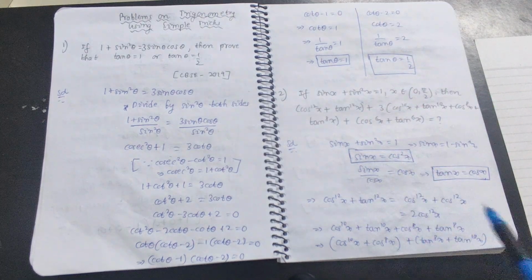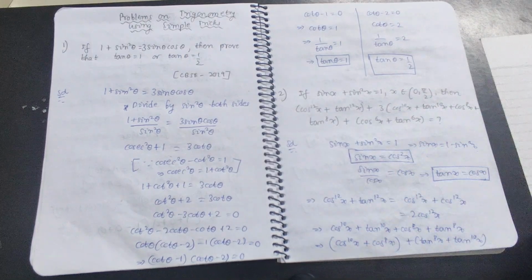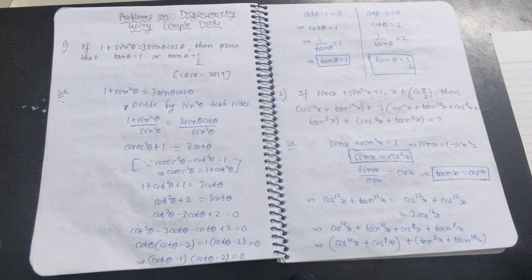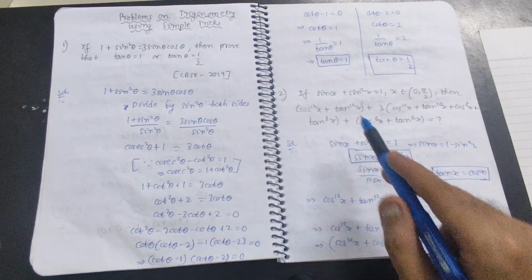The second question is a bit difficult one. This question has actually been taken from a competitive exam, but it can be useful for you. It can be asked in your upcoming board exam for 4 marks. So let's see, what is this question?